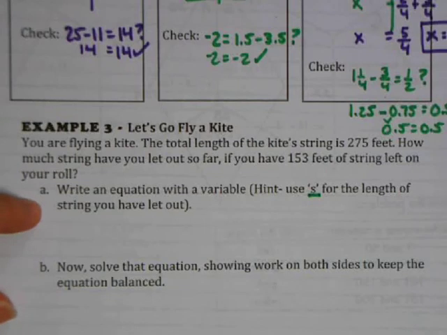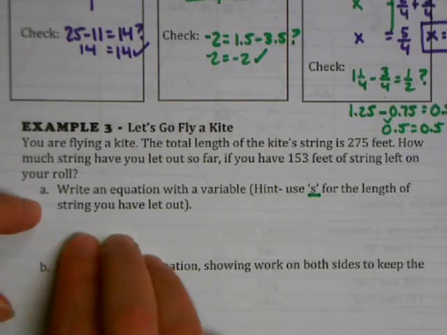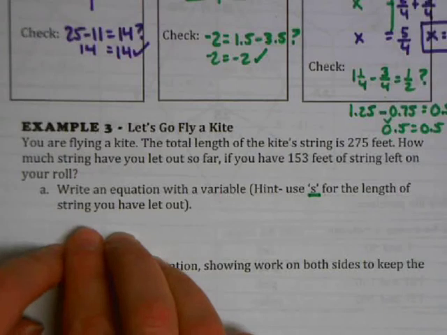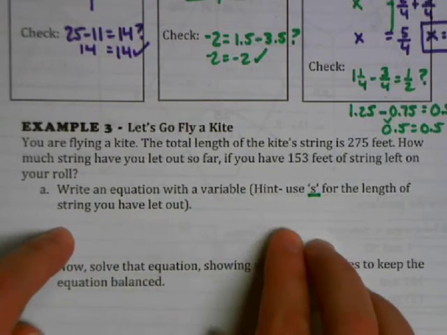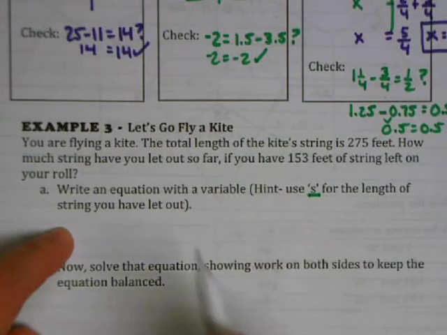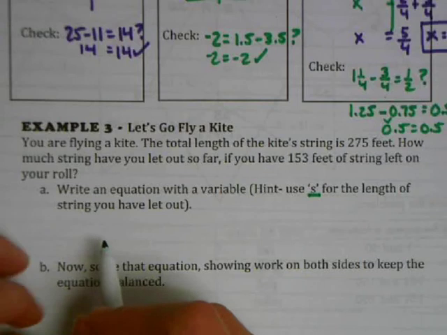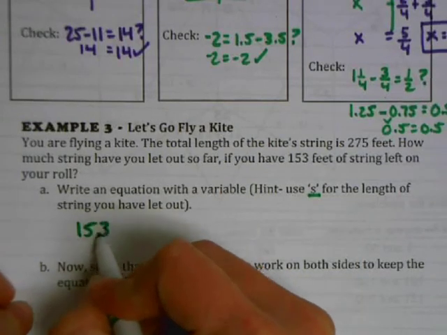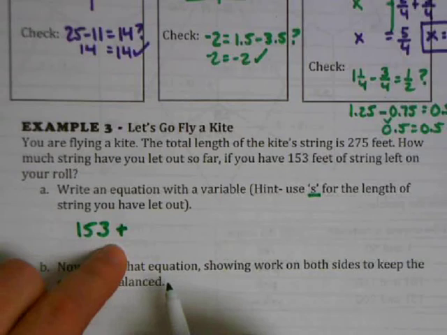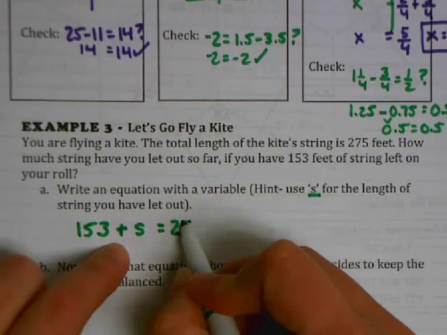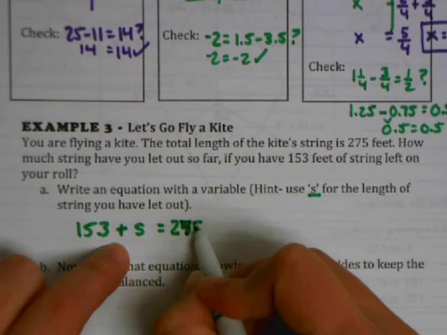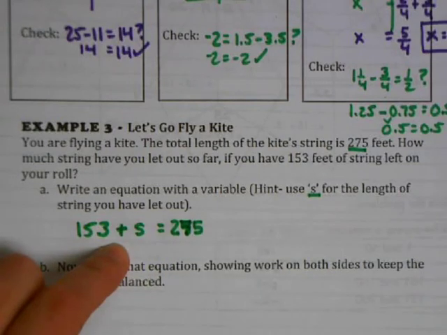Can we use a verbal model to kind of describe the situation? You've got some string on a roll, plus you've got some string that you have let out, and that's going to be what? The total amount of string that you're using. Could we put that together with the numbers? So we've got string on a roll. How much is left on our roll? 153, plus the string that we already let out of the roll. That's S, right? We don't know that. Equals the total amount of string, which was, whoops, 275 right here. Okay, 275.